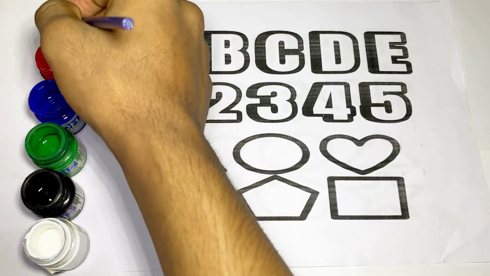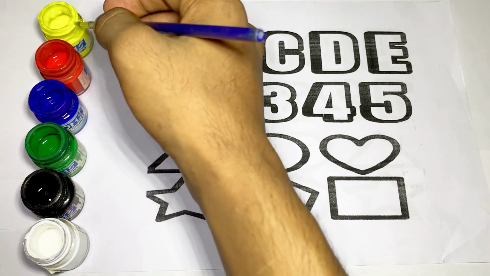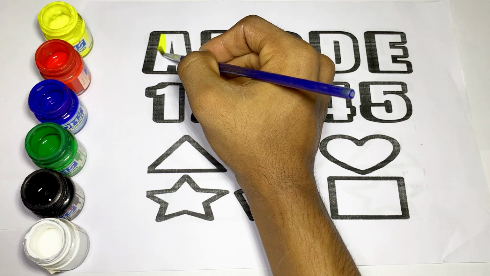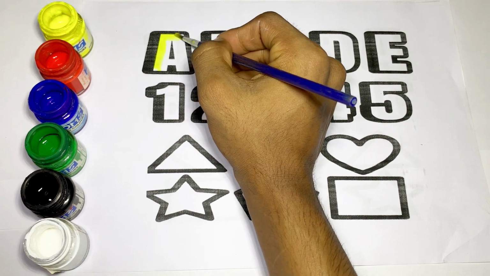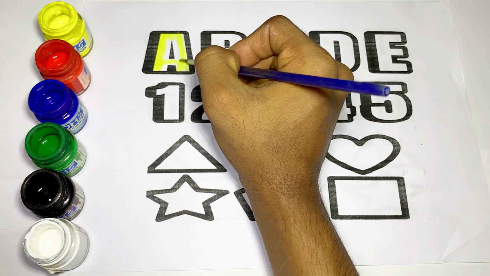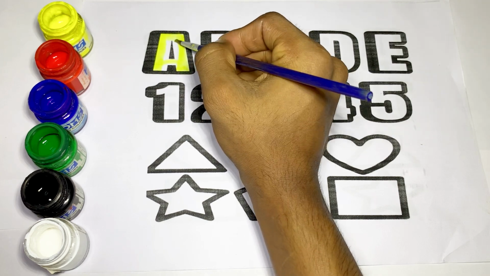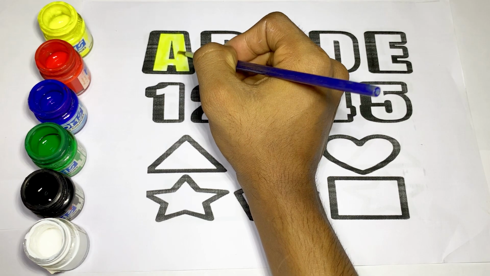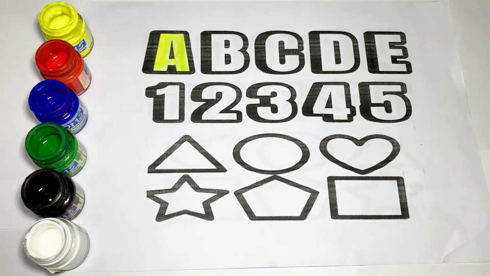Kids, firstly draw A. A for apple, A for aeroplane, and use yellow color. The alphabets of A.